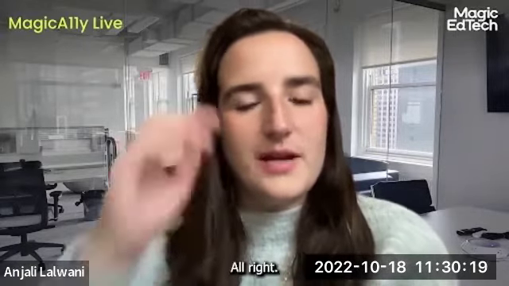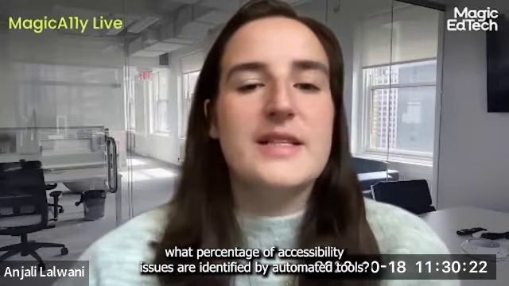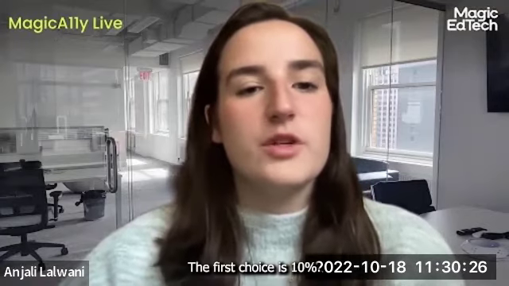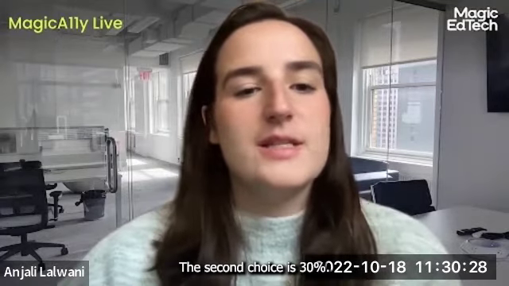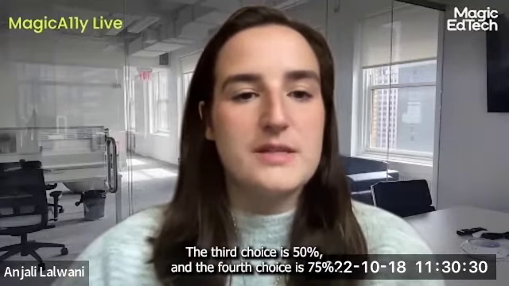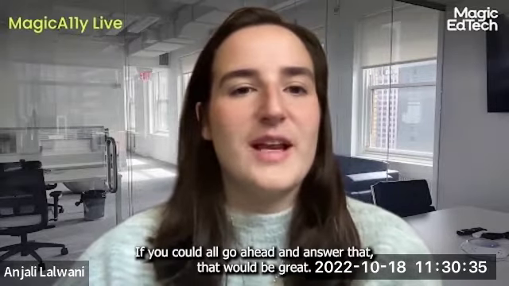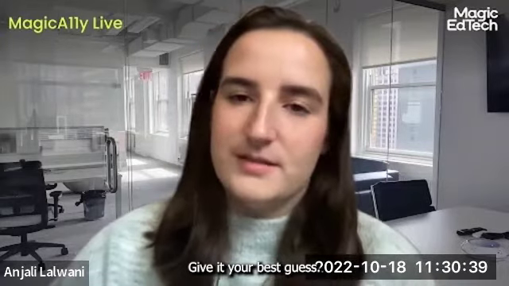Beautiful. All right, so this question says, what percentage of accessibility issues are identified by automated tools? The first choice is 10%, the second choice is 30%, the third choice is 50%, and the fourth choice is 75%. If you could all go ahead and answer that, that would be great. Give it your best guess.